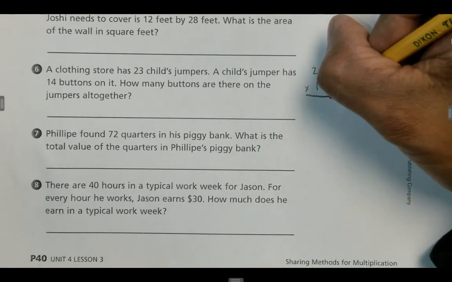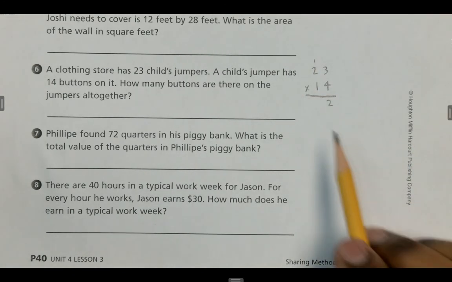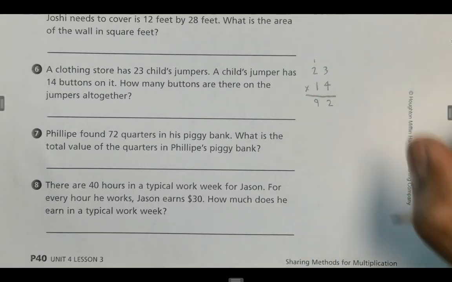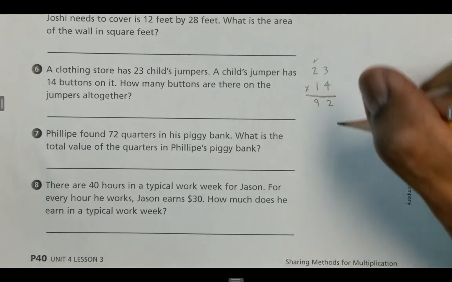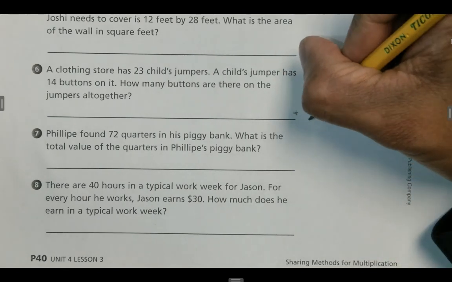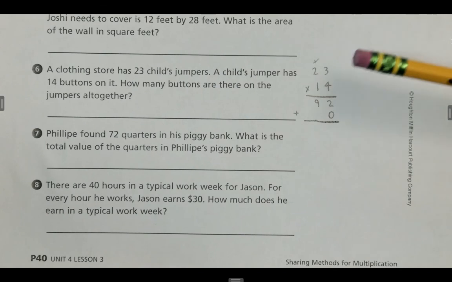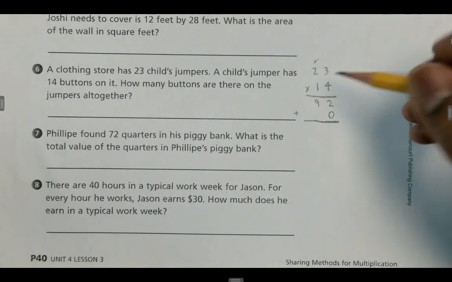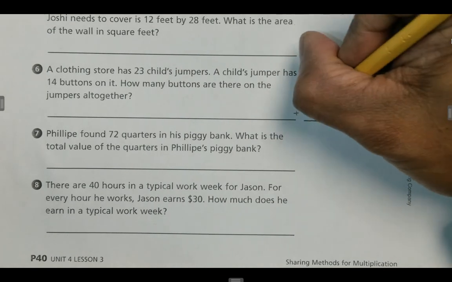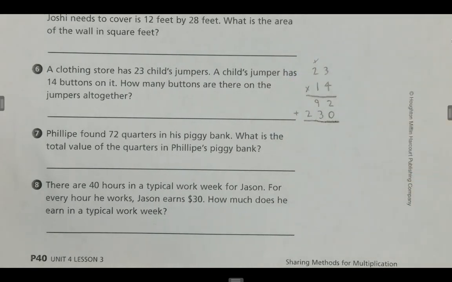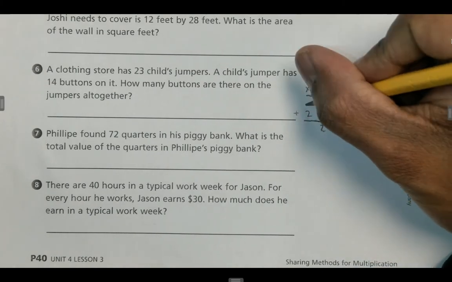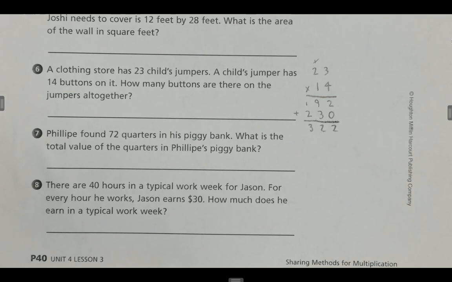4 times 3 is 12. 2 comes down, 1 gets carried. 4 times 2 is 8, plus the 1 is 9. I'm going to cross out the one that I carried. I'm going to put my 0 placeholder down. And my second row is going to be 23 multiplied by 1. 1 times 3 is 3. 1 times 2 is 2. 2 and 0, 9 and 3 is 12. I get an answer of 322 buttons.